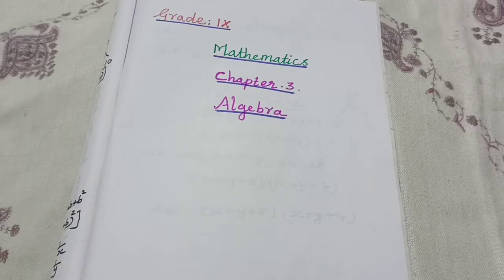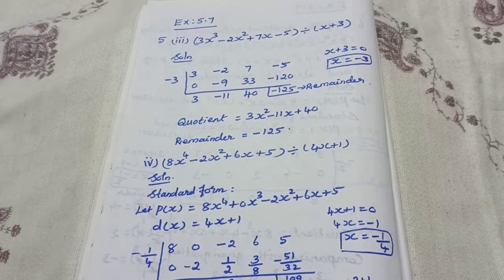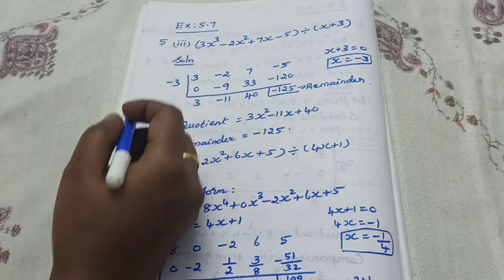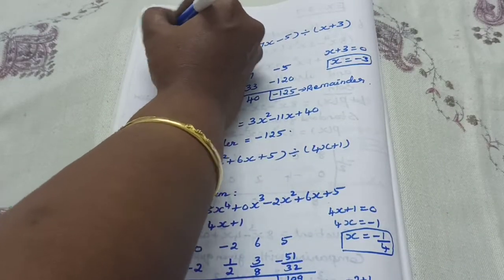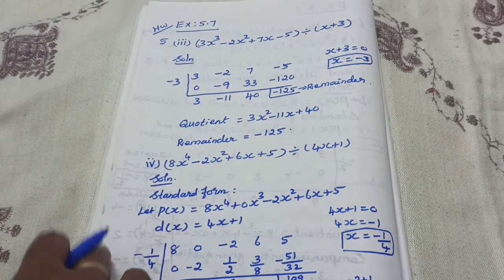Today we are going to see the continuation of the third chapter, Algebra. Dear children, take your third chapter note and write it down. Children, all of you take your homework. The previous class homework, all of you check it. Have you completed your homework?